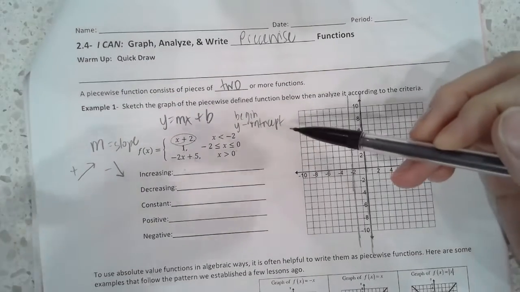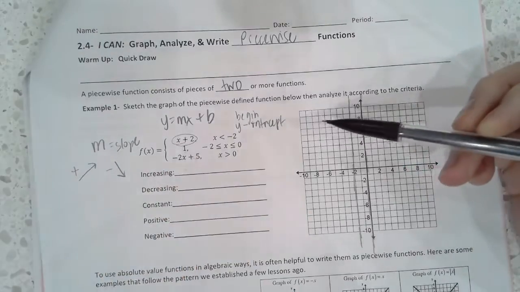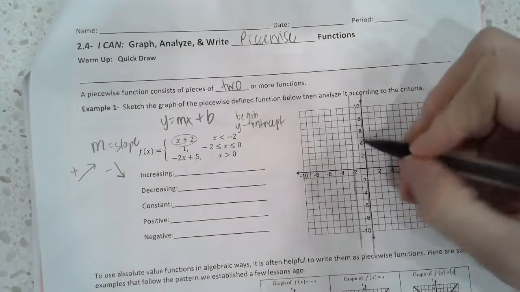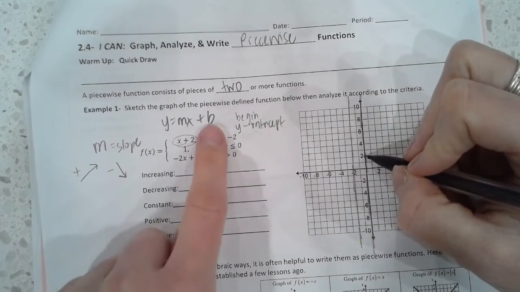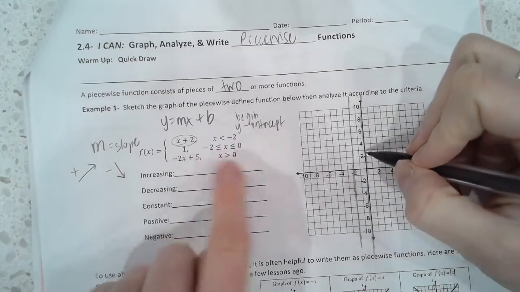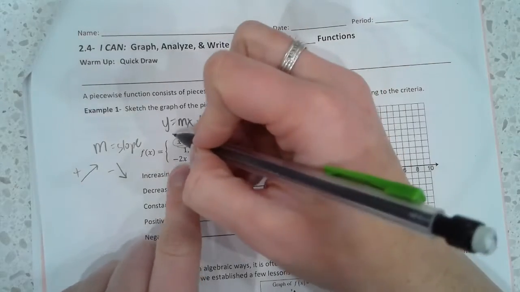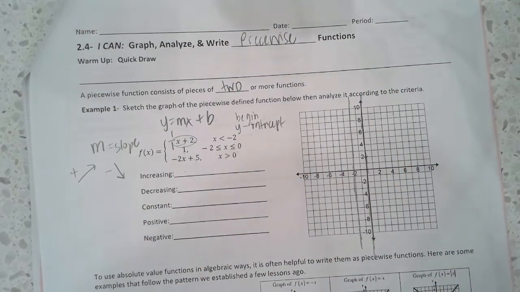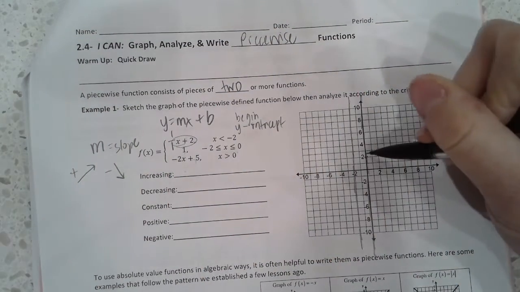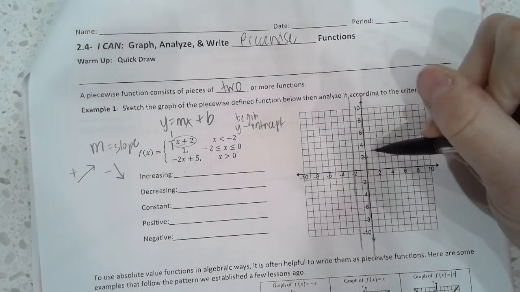So we're going to start at +2. Okay, so we're going to go up to 2 on our y-axis because that's how we begin. We always begin with the extra number. So start at +2. Our slope is positive, and it's a 1/1 slope because there isn't a slope there. So I would go up 1 and to the right 1.